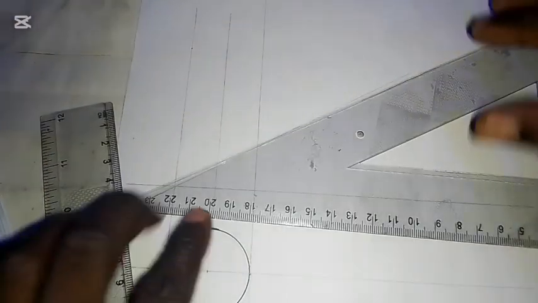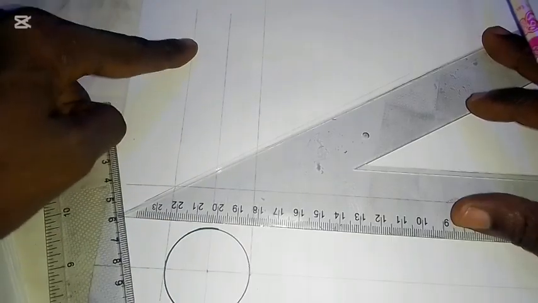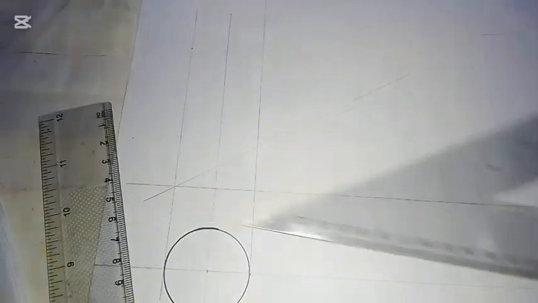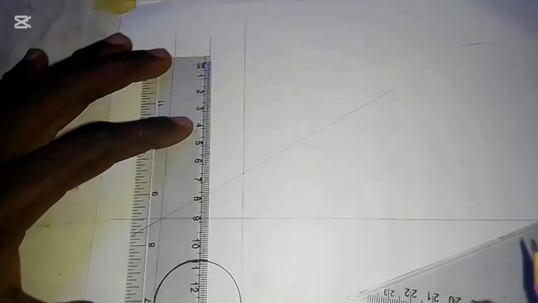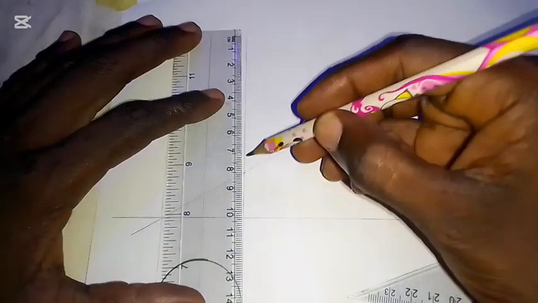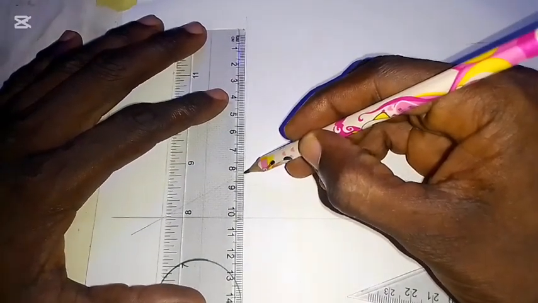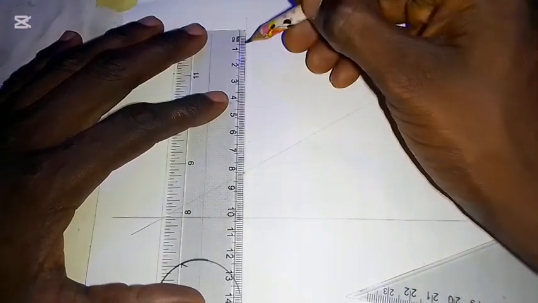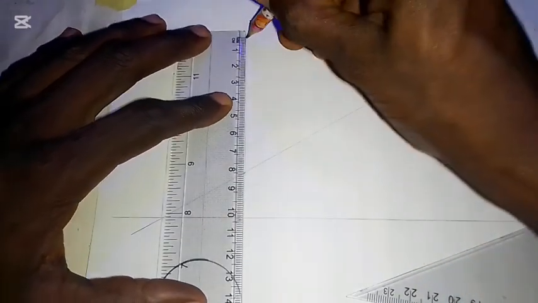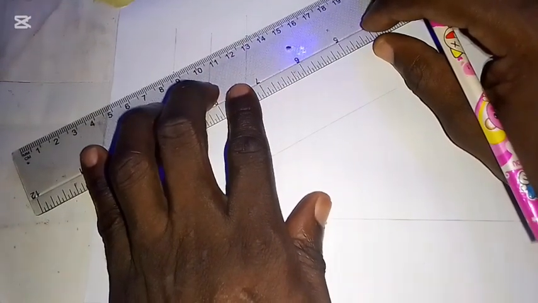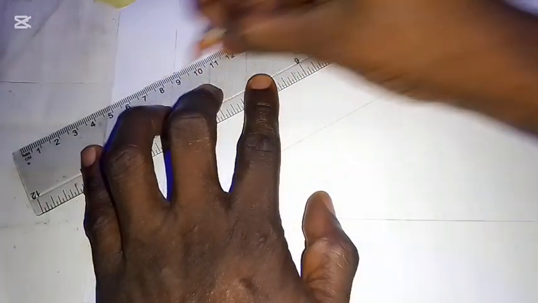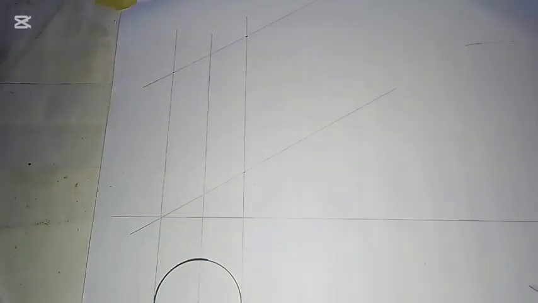You can either place a set square and slide to this point to produce the inclined line, or I just measure 80 here from this point. So this is the 80. I will just connect to this point this way. All right, so we have it.